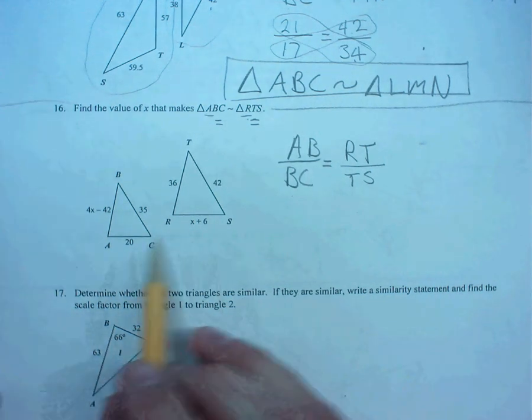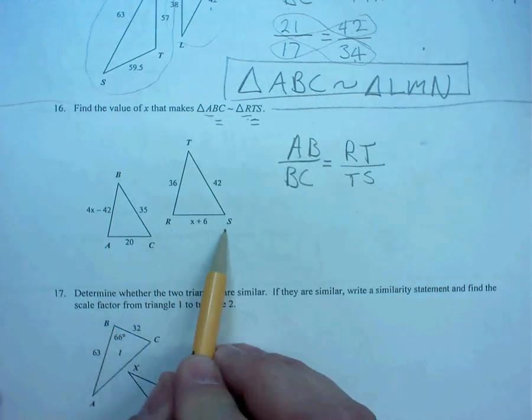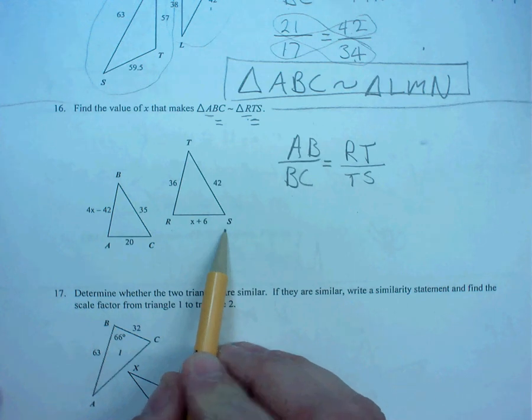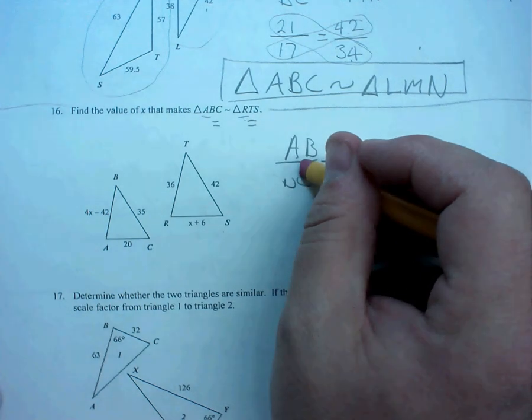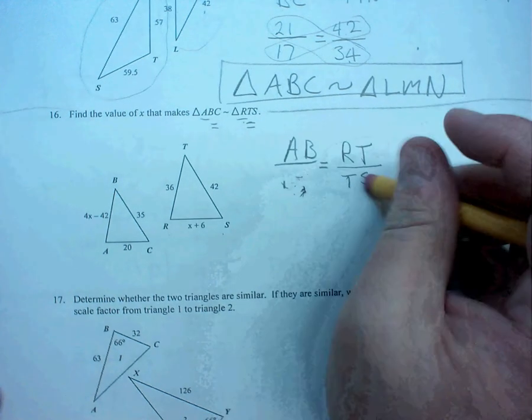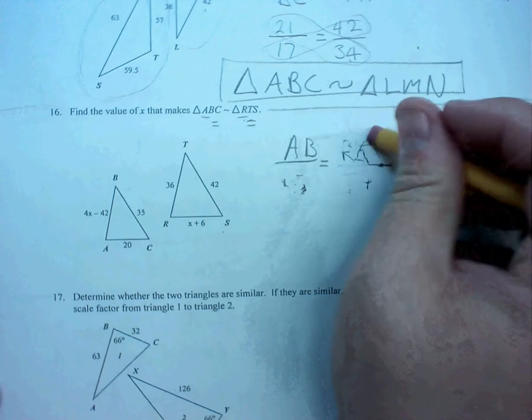Well, look what I noticed. I've got RS. That's the first and third letter. Let's change this. I need AB. So I caught myself. Do you see what I did there?